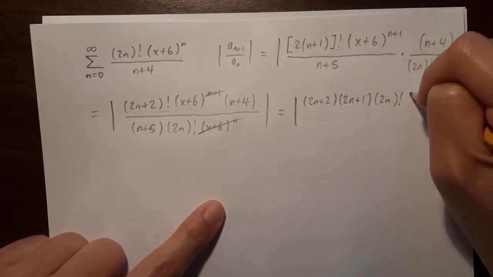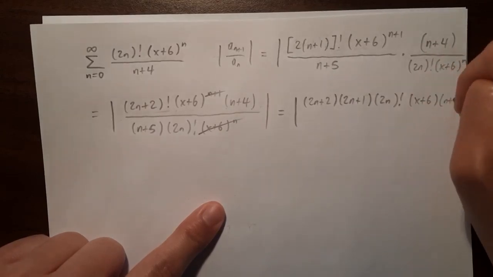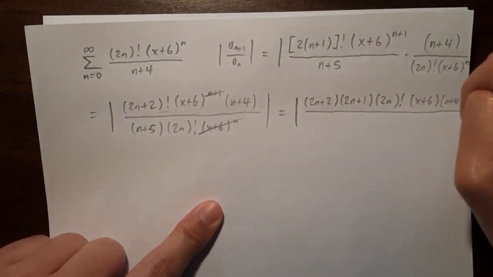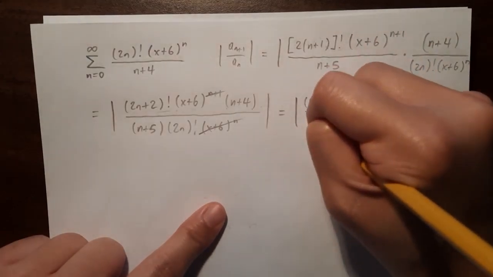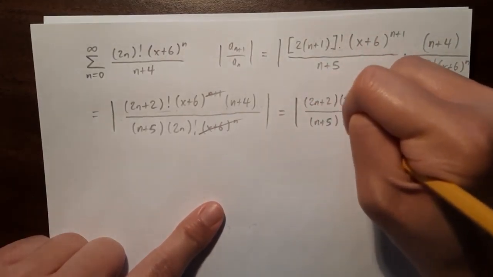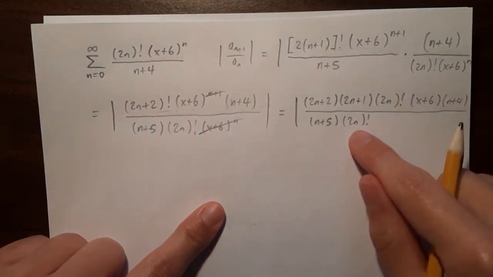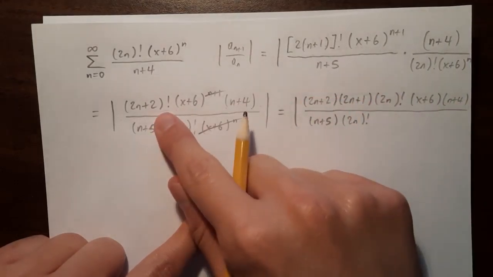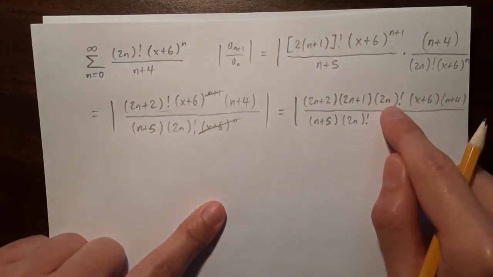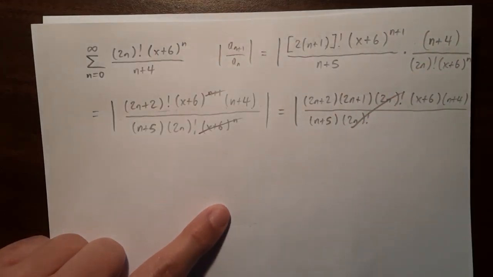And so what am I left with on bottom? Well, okay, let me go ahead and finish the numerator real quick. So what am I left with on the bottom then? So I have n plus 5 times 2n factorial, and I think that's it. All right, so it looks like if I write out two factors of 2n plus 2 factorial, then I see the bit that cancels with the denominator. So those two cancel.